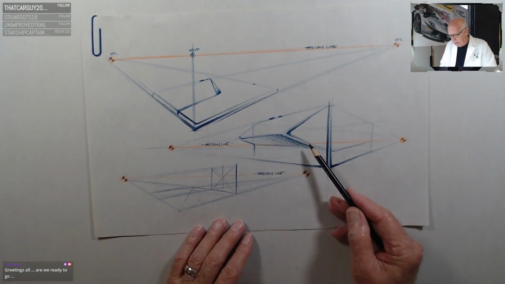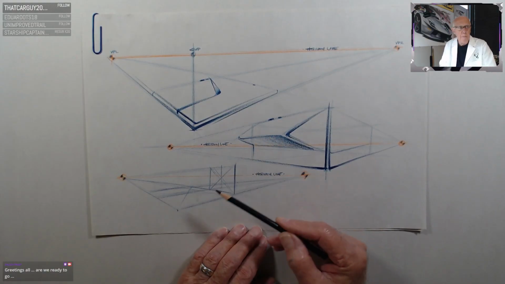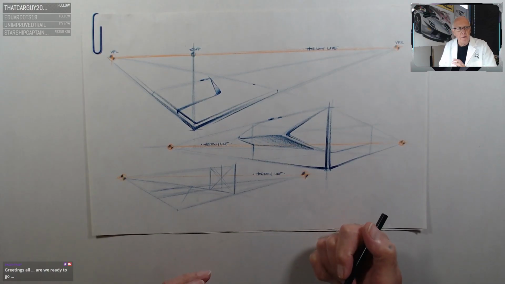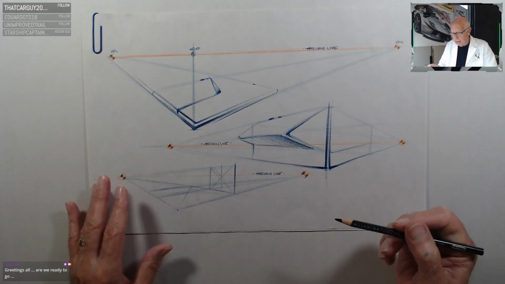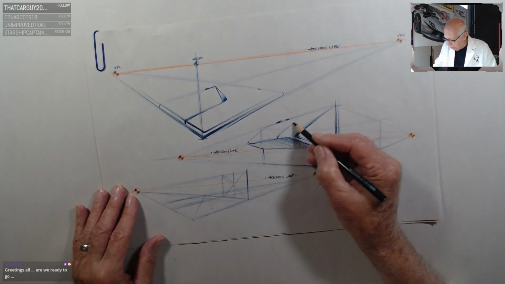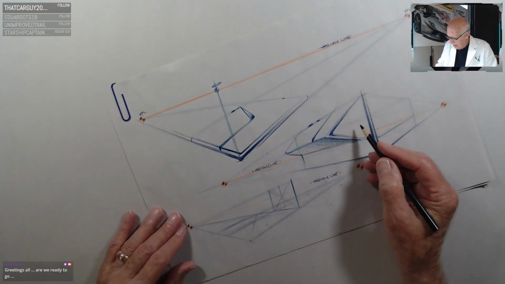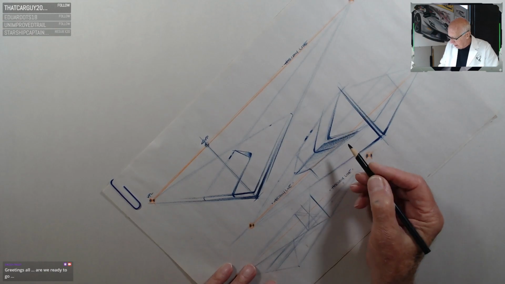It's darkest because as it moves back in space, it picks up reflected light. So that's why you leave a little bit of that paper in there to give it some sort of magic. It's really interesting how that begins to function. And the same thing up on top. If I want to add more definition to the shape, I come back in and just put a break in it. Again, darkest darks, let it fade. Take that line underneath and let it fade.